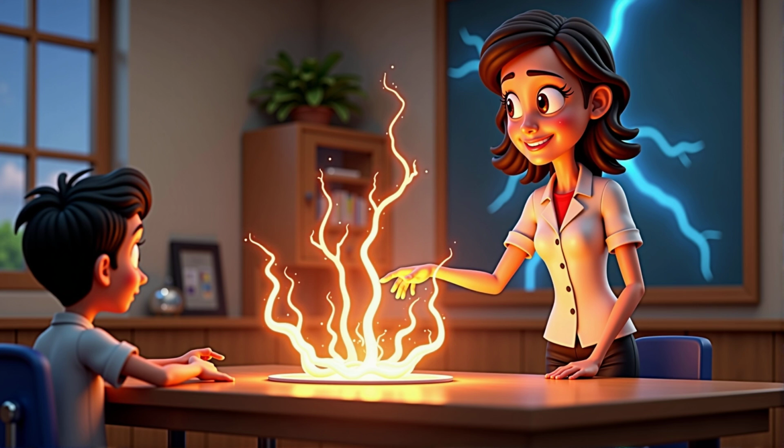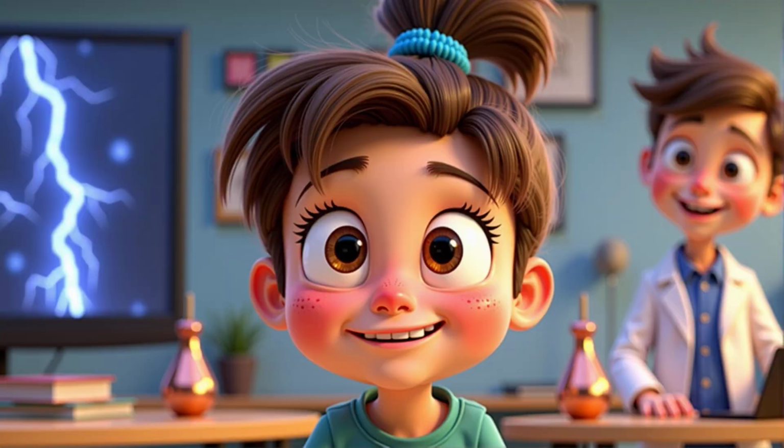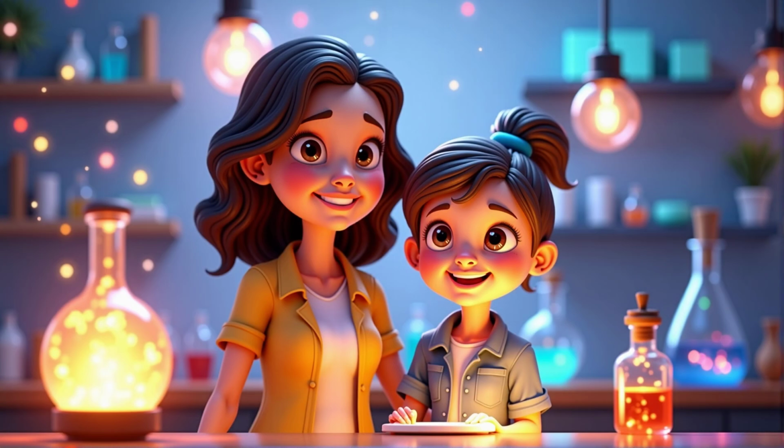Exactly. Now, let's think about why lightning conductors are made from copper. Any ideas? Because copper is a good conductor? Yes, copper helps safely guide lightning to the ground.